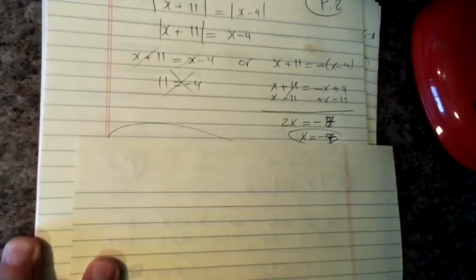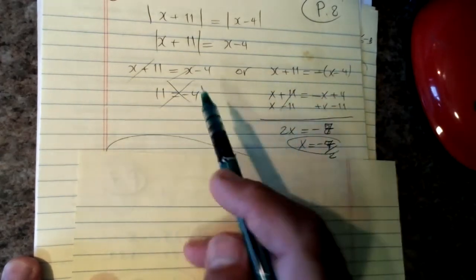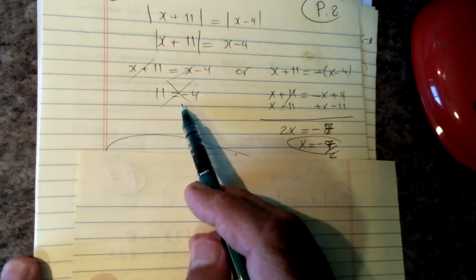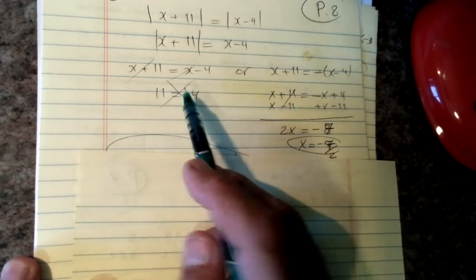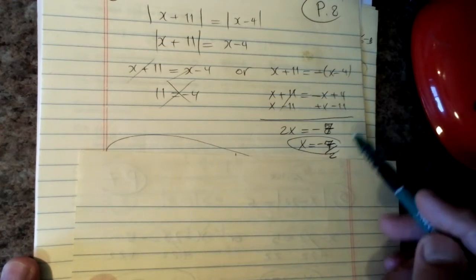This is very similar to that problem. I guess you could look at the solutions. It's just when you are doing it like this, you end up with something which is not true. 11 cannot be equal, so you don't get any value out of this one, but you come up with a value out of the second one, minus 7/2.